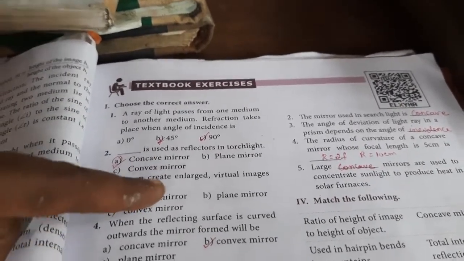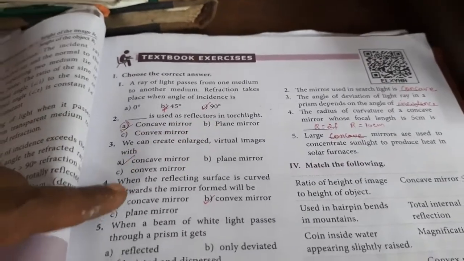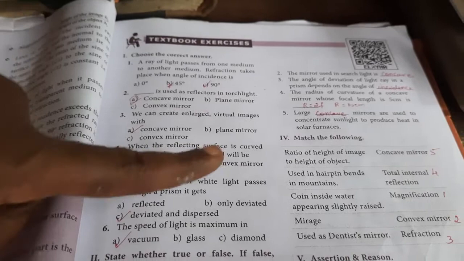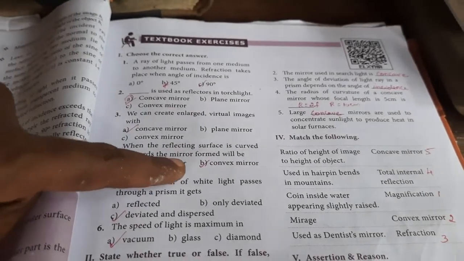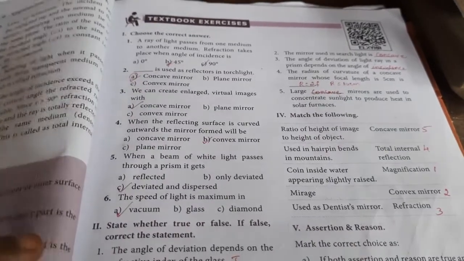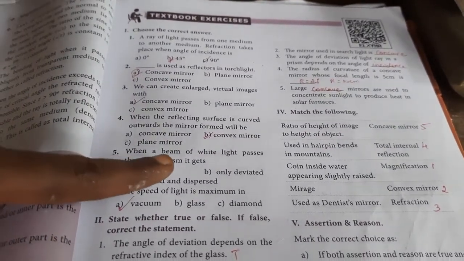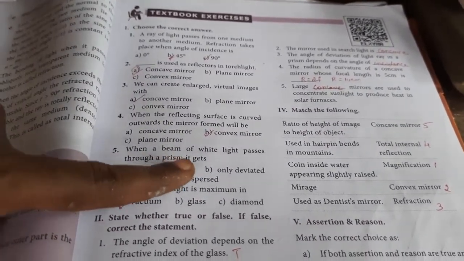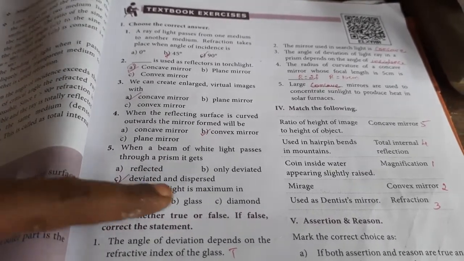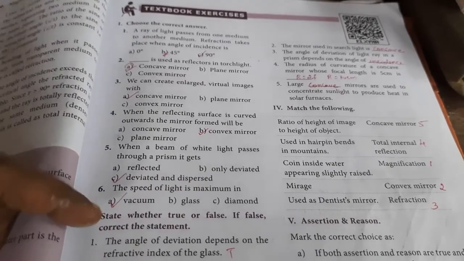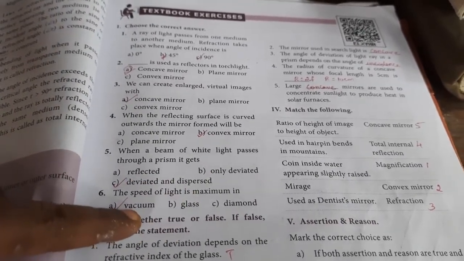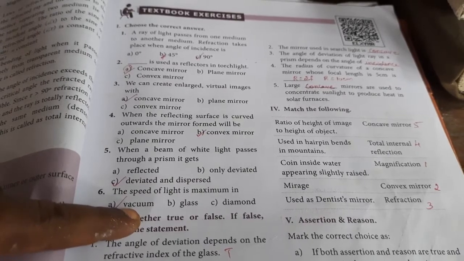Third question, we can create an enlarged virtual image with the concave mirror. Question number 4, when the reflecting surface is curved outward, the mirror formed will be convex mirror, D option. Then fifth question, when a beam of white light passes through a prism, it gets deviated and dispersed. Sixth question, the speed of light is maximum in vacuum. That value is 3 into 10 power 8 meters second power minus 1.